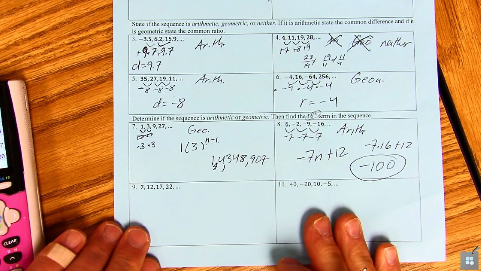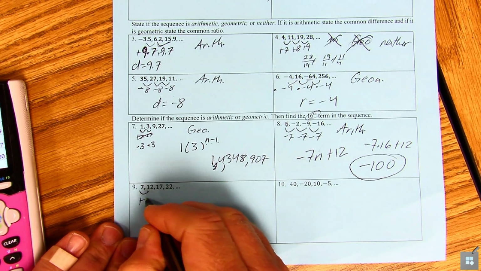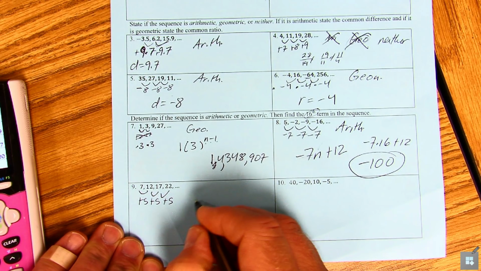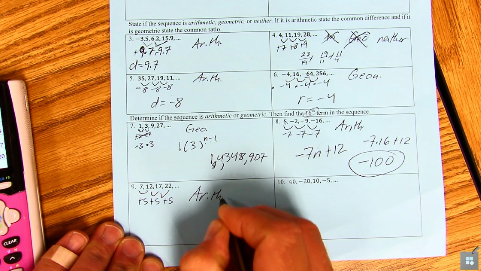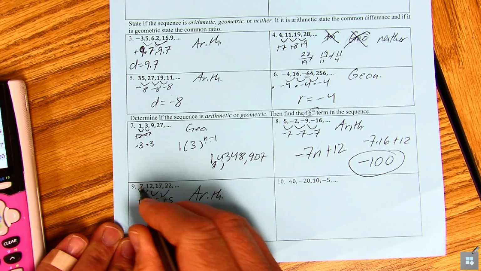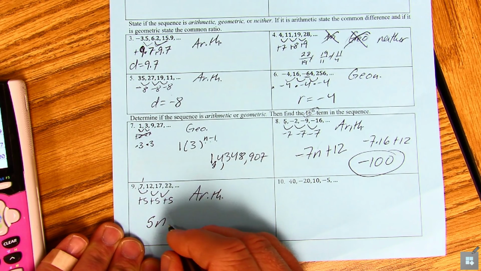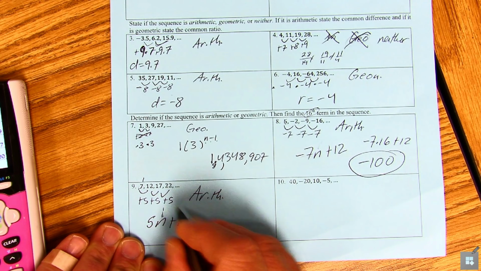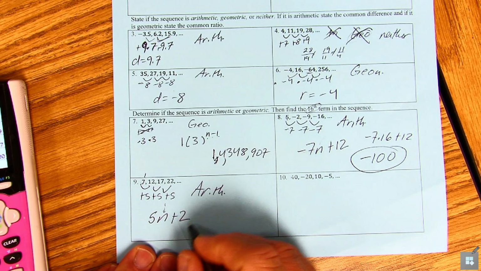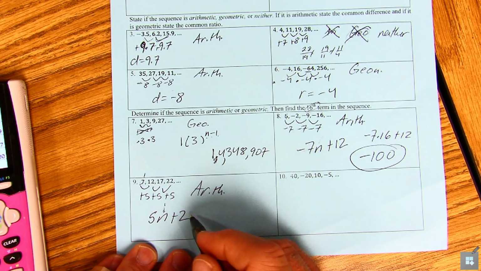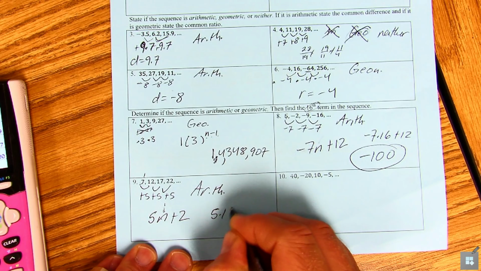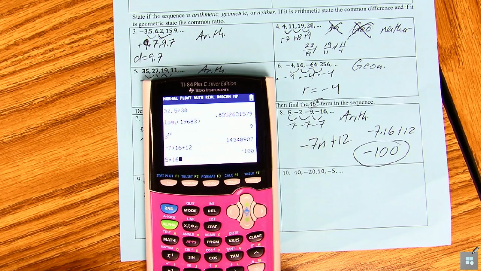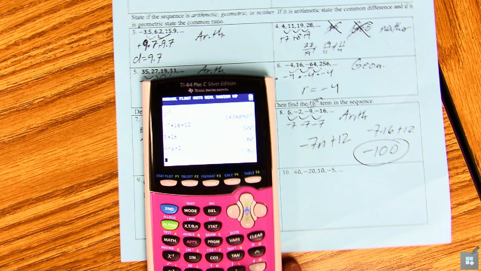Okay, number 9. So get from 7 to 12, I add 5. 12 to 17, add 5. 17 to 22, add 5. So I'm adding 5, so this is arithmetic. So that's going to be 5n, and then, this is my first term, so to get to 7, if I plugged a 1 in here, I get 5. 5 plus 2 is 7. There's my explicit. So then I just put 16 in for n. So I get 5 times 16 plus 2. Calculator. 5 times 16 plus 2. I get 82.